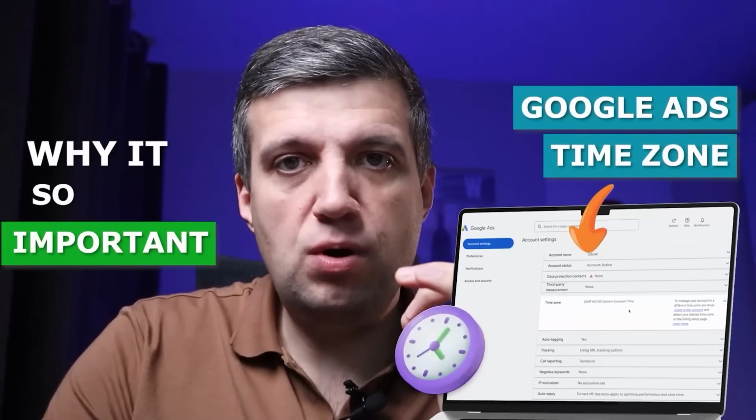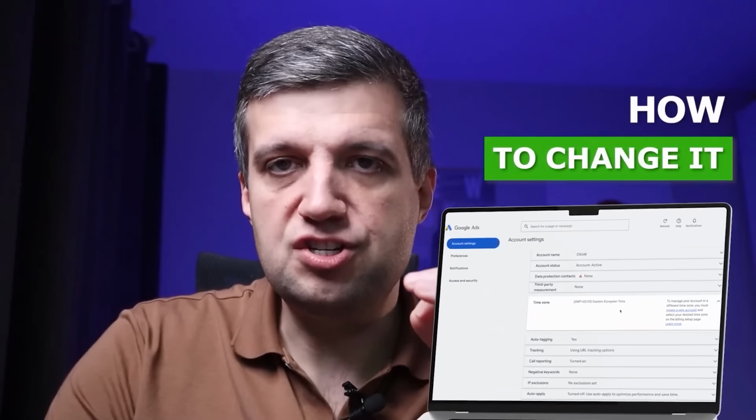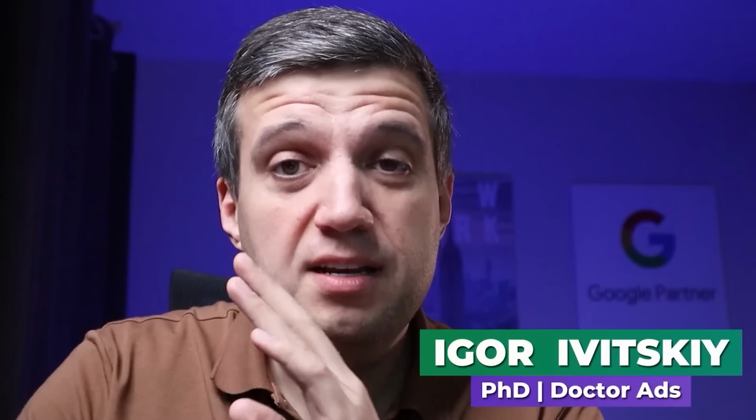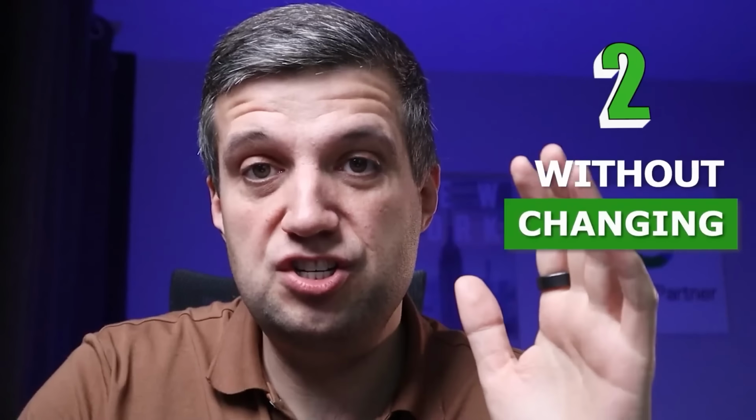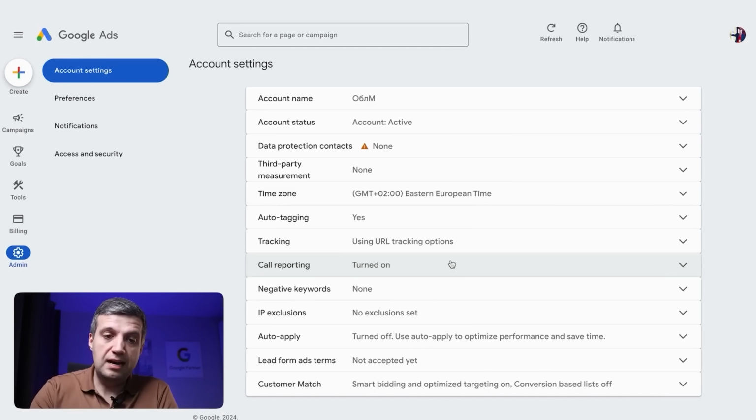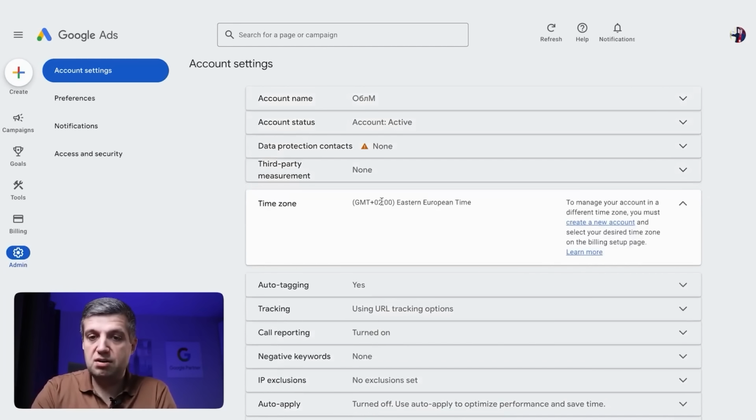Google Ads time zone. Why it's so important and how to change it. By the way, unfortunately, you cannot change it, but I will give you 2 tips on how to mitigate the time zone without changing. You can find the time zone of your account in the admin menu, in the account settings. What does this time zone mean for you?